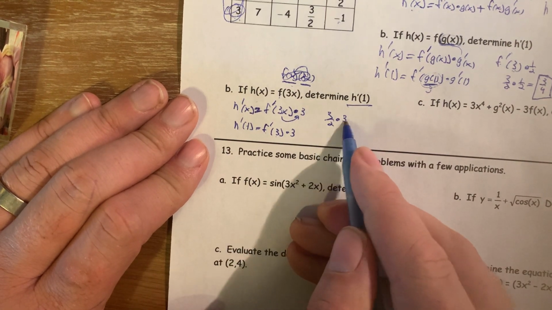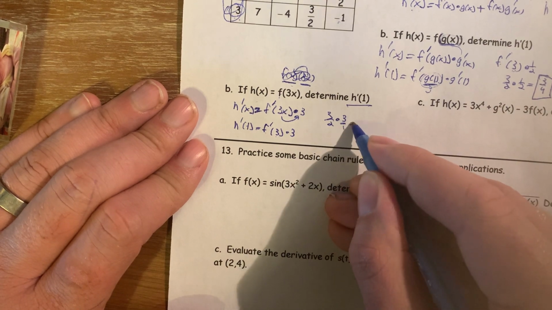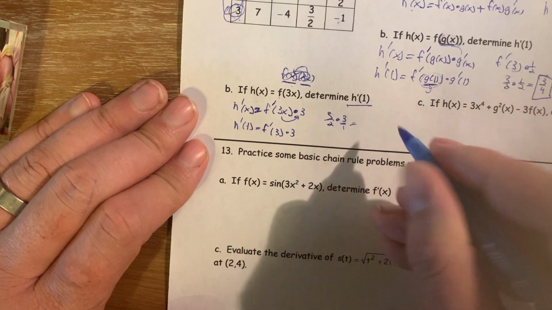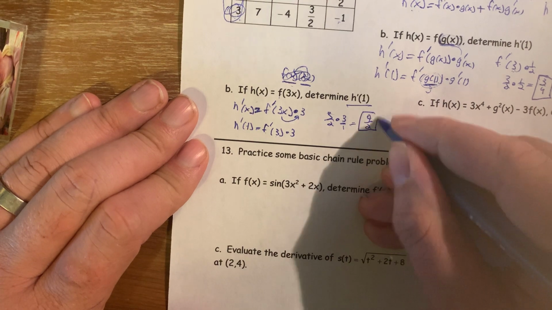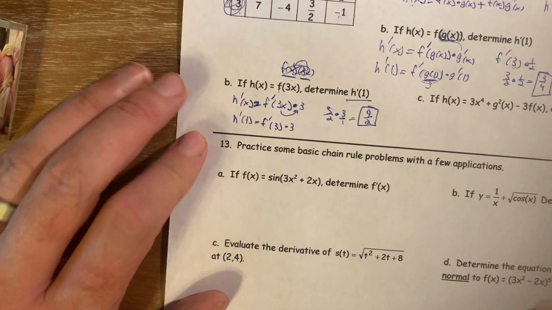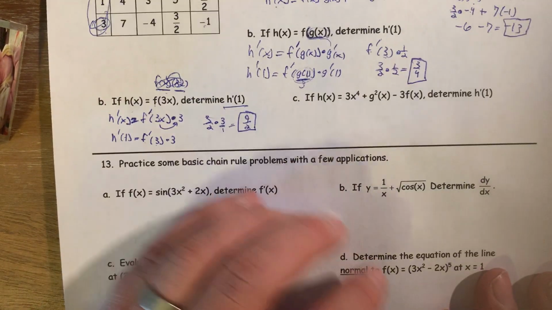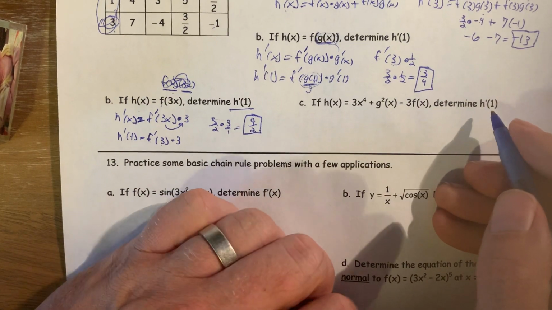F prime of 3 is 3/2 times 3. And when you multiply a fraction times a whole number, you just put the whole number over 1 and multiply across. So the whole number always just multiplies times the numerator. So 9/2. Okay, last one, guys. Let's see how you do on this one. H prime of 1. Go ahead and try it.